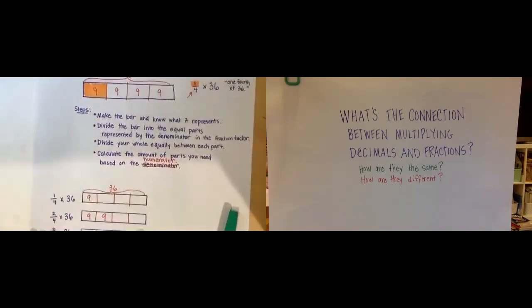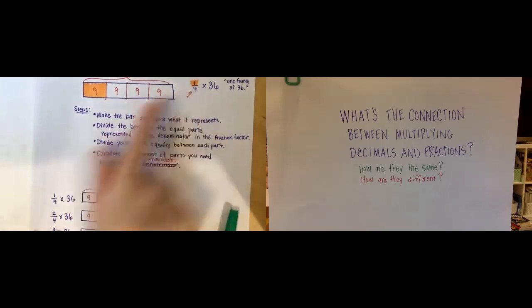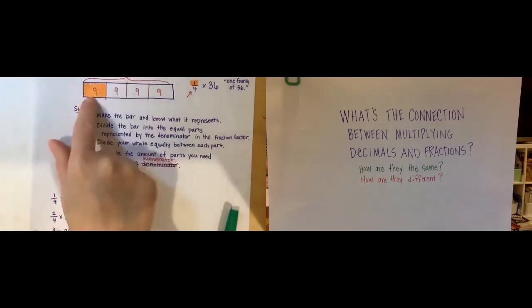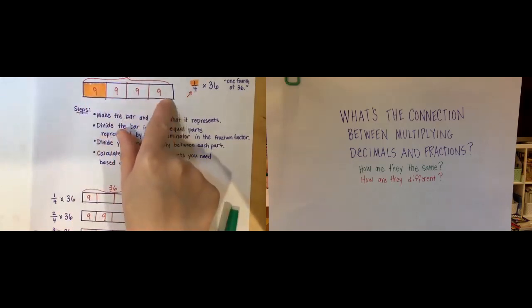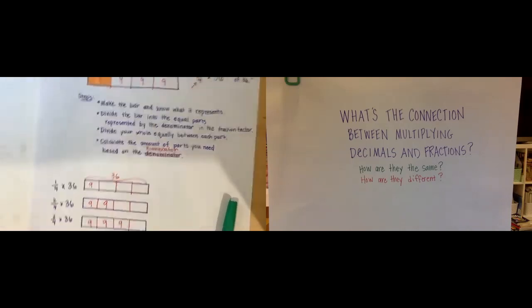Okay, so just to reiterate the steps again, you're going to make the bar, know what it represents, divide the bar into equal parts represented by the denominator and the fraction, divide your whole equally between each part, 36 divided by fourths, we get 9, and calculate the amount of parts you need based on the numerator. I wrote that wrong, okay?